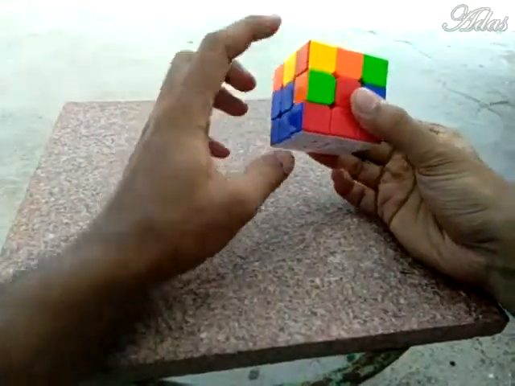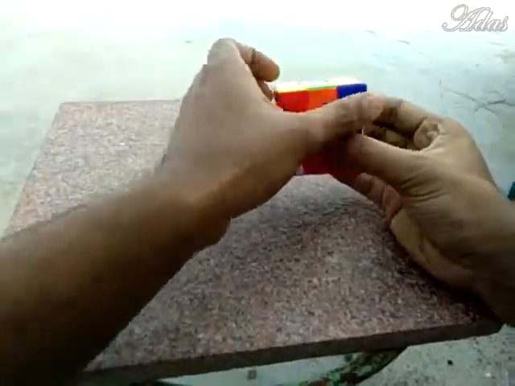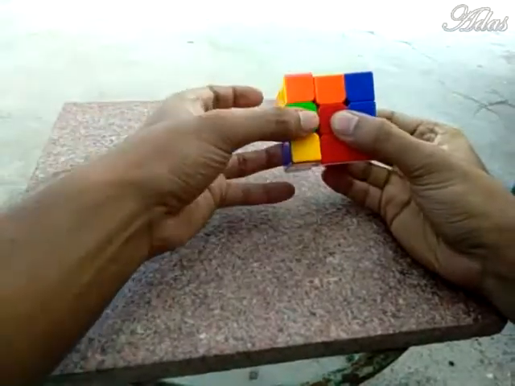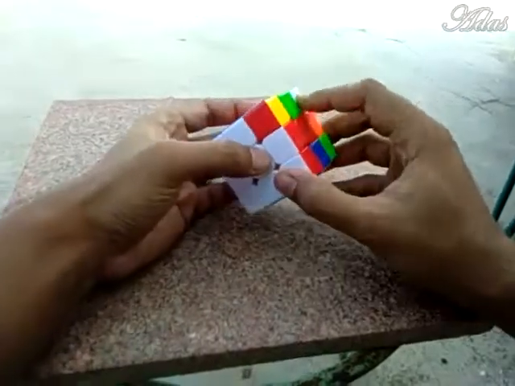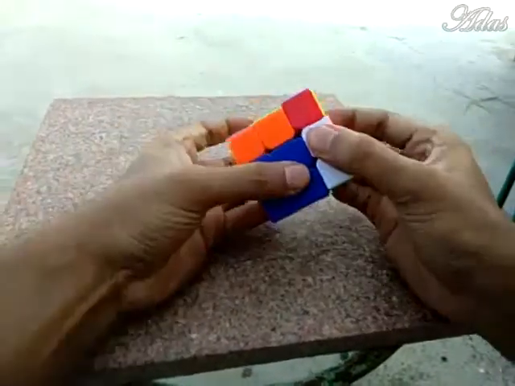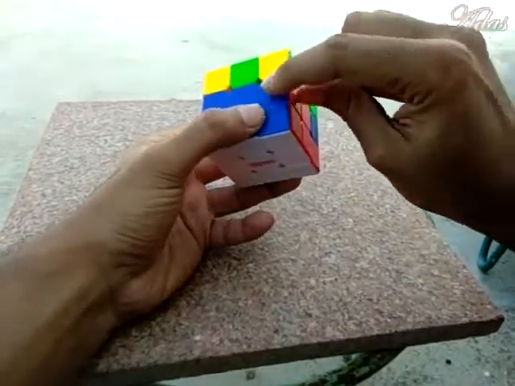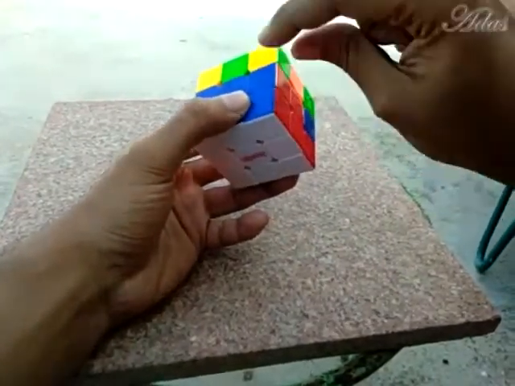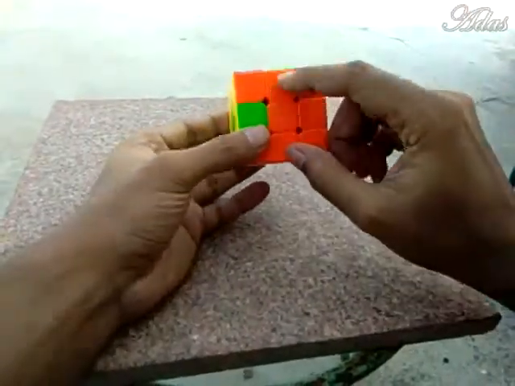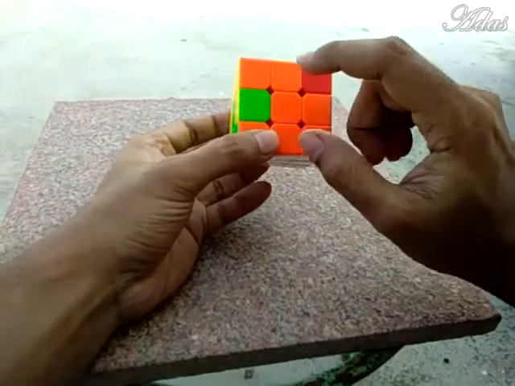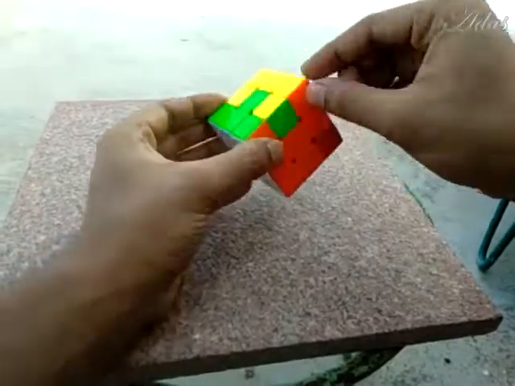At the same time, this face should get up. Again, rotate in the same direction as you did before, and then come back, and here it is. This piece should get here, okay. Now this piece got translocated to this position. Let's take a different piece. Here it is. This orange piece is in the correct location, but this piece is different from the other piece, so we need to take this piece and place it here.